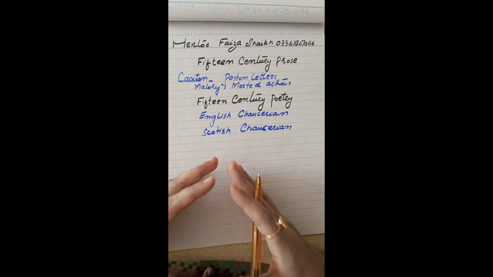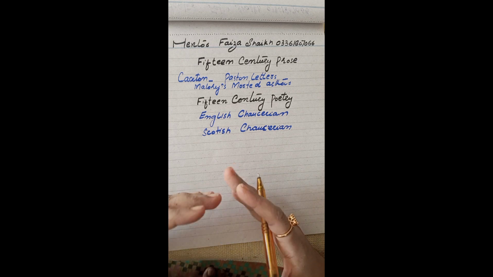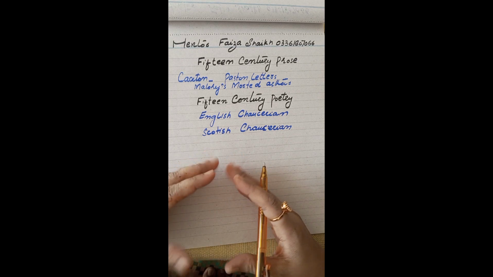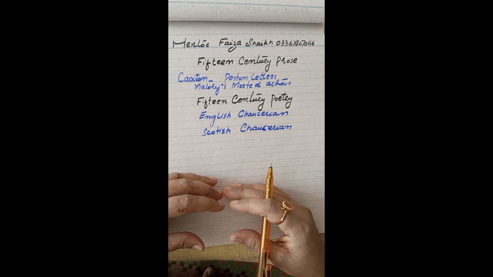So 15th century prose was dominated by Caxton's printing, Malory's Morte d'Arthur and Berners.